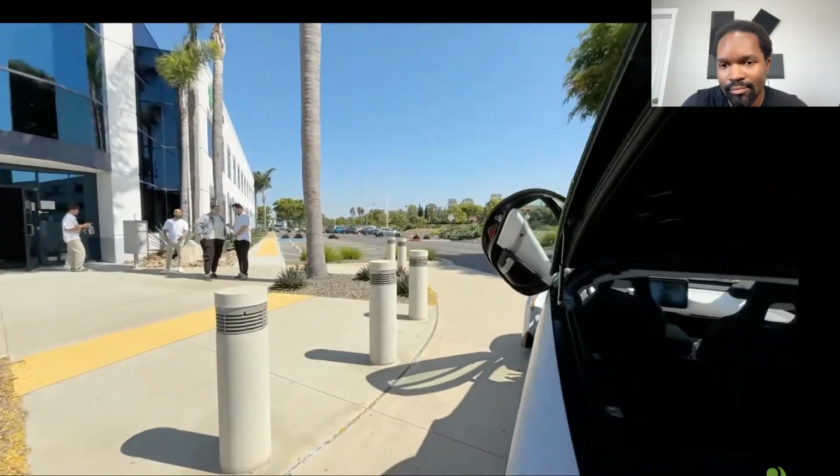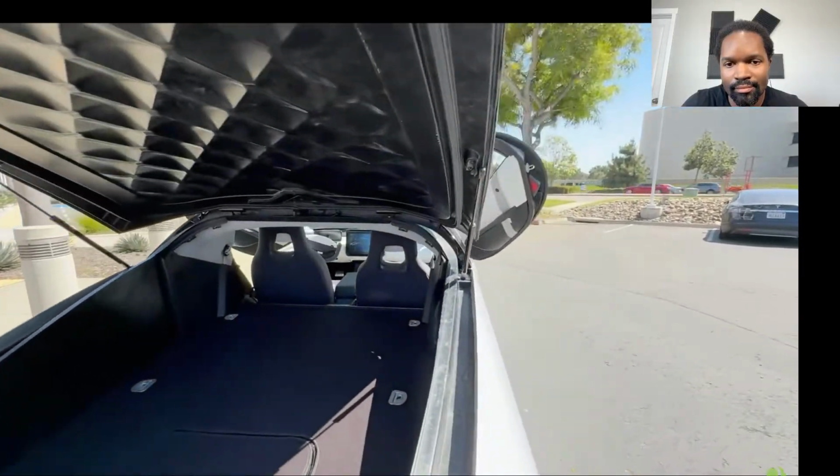And then one more thing, right? The vision system. I'll pop in the passenger seat if you want to pop in the driver's seat.